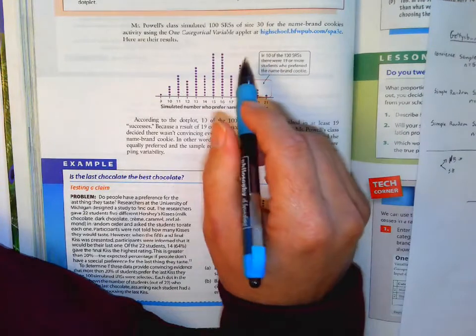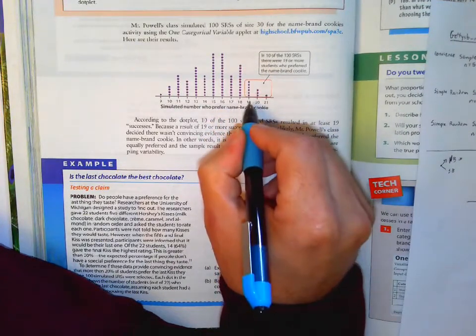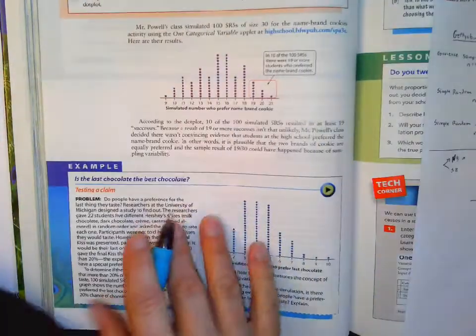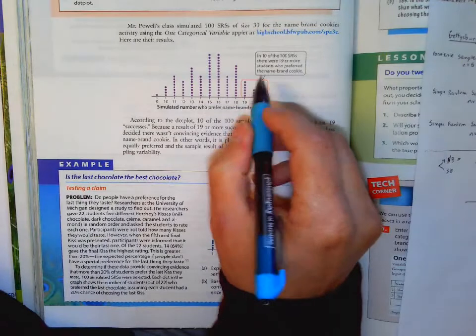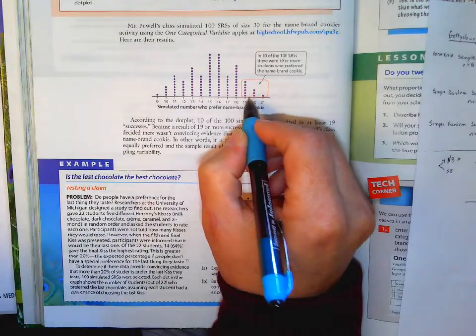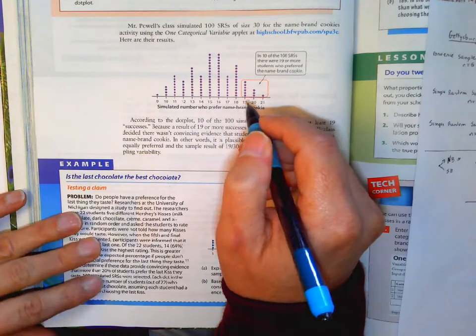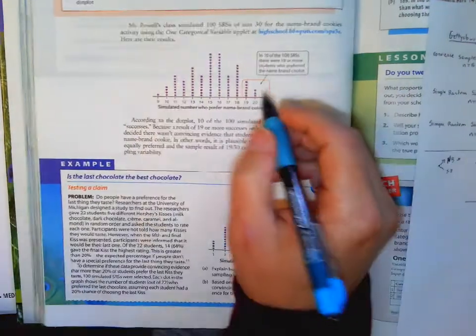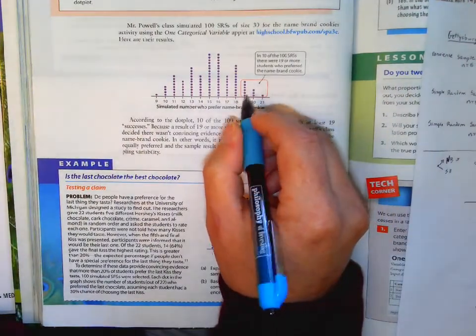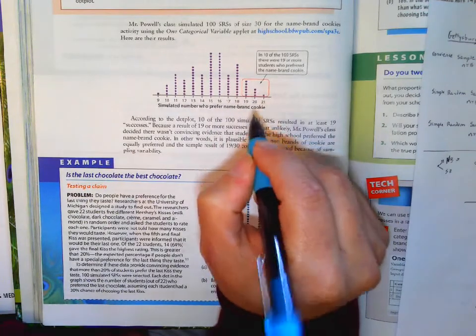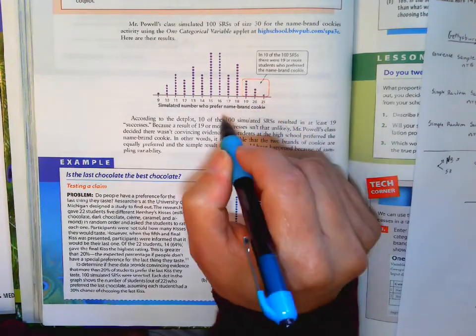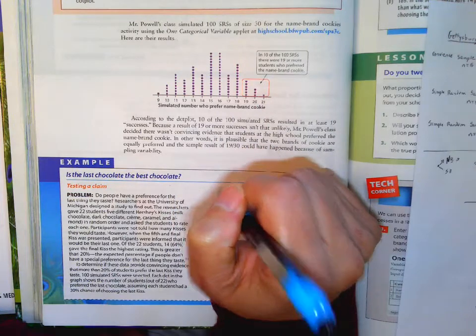So our results were that we got 19 people in this one class, 19 people got the store brand. Now, is that a high enough percentage? 19 out of 30 gives you 63% of the time. If they were able to pick the cookie 63% of the time, does that really mean that this name brand cookie is better than the store brand cookie? That's the question. Or could it just happen by chance, right?